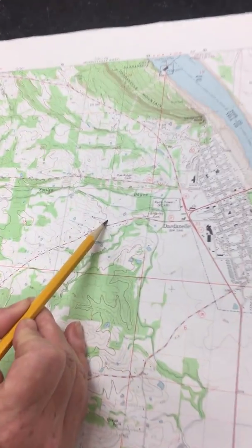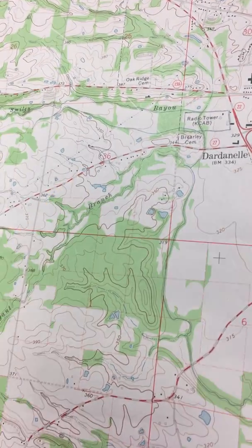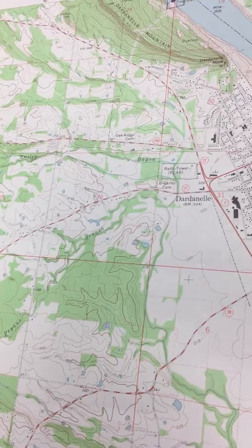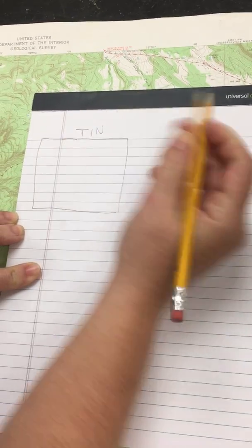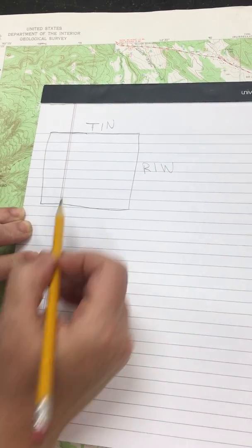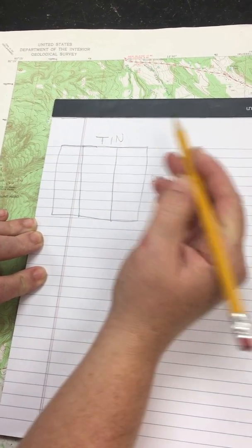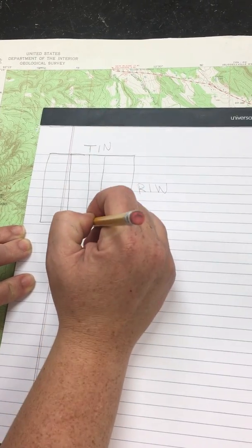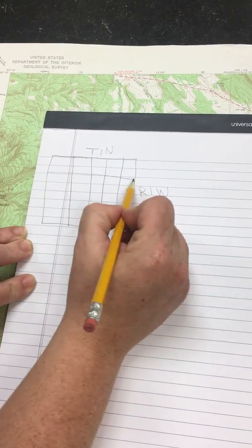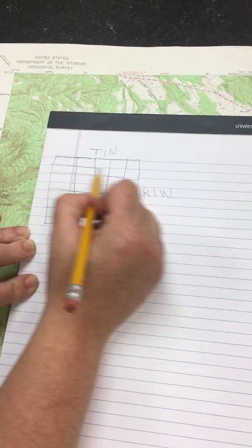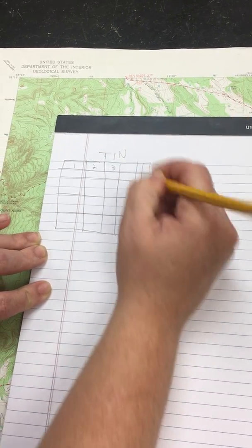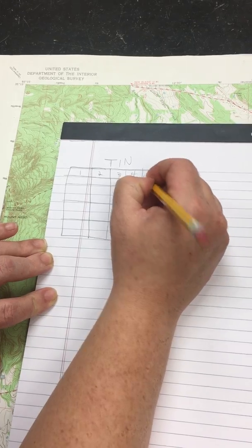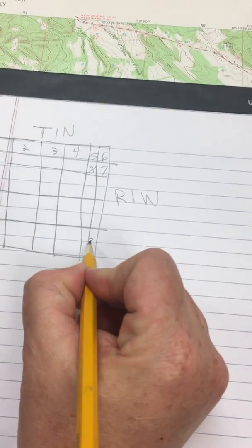So if you look closely, you'll see these little red numbers. This is the section number. Just to give you an example, if I have let's just call this T1 North and range 1 West, I can separate this into, I'm going to do it unevenly, 5, 6, 1, 2. So you see it could be 1, 2, 3, 4, 5, 6, 7, 8. Every single one has up to 36 sections.